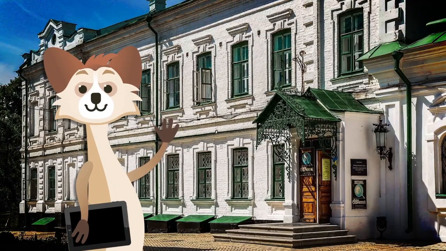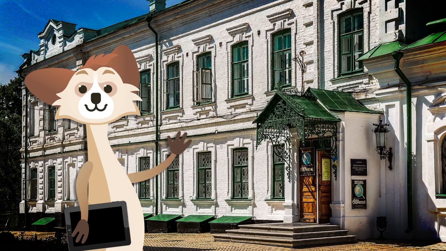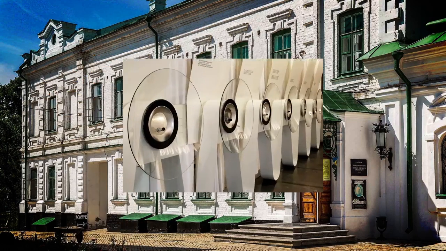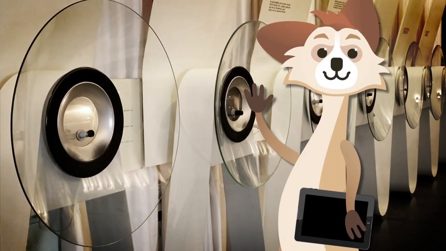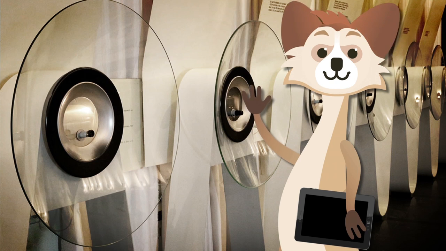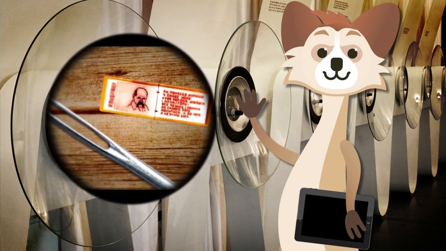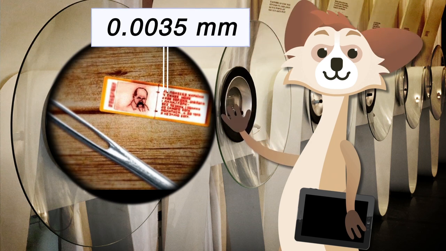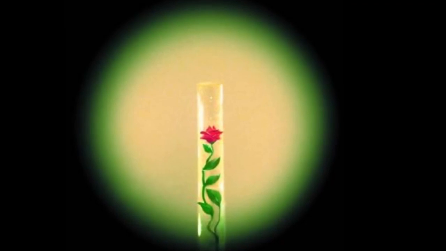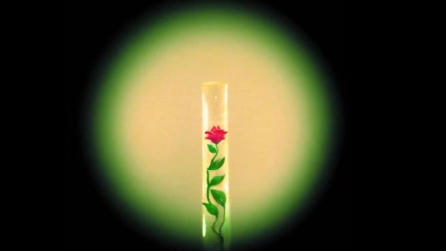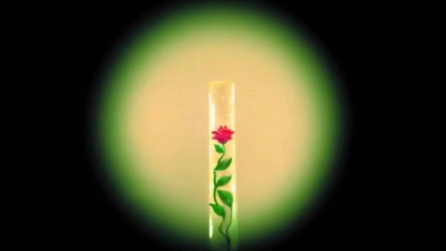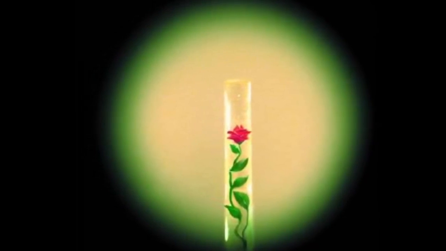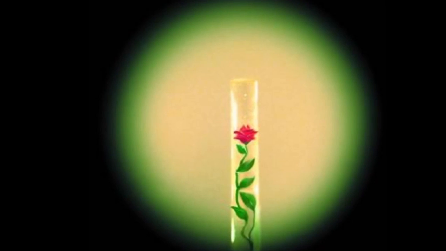And now, I'd like to invite you to the Museum of Microminiatures. Inside this museum, the smallest book in the world is stored. The width of the letters on its pages average to about 35 ten-thousandths of a millimeter. Here's another peculiar sight. A hole is made in a hair, inside of which a tiny rose with a stem width of 5/100ths of a millimeter is placed. Isn't that crazy?